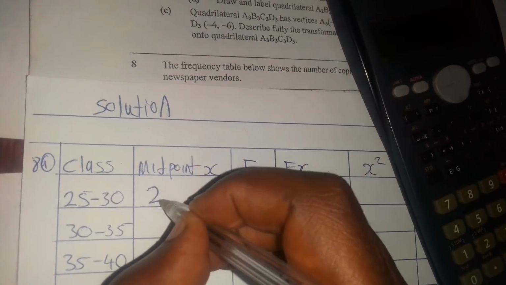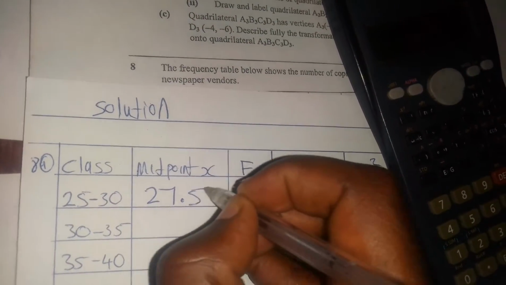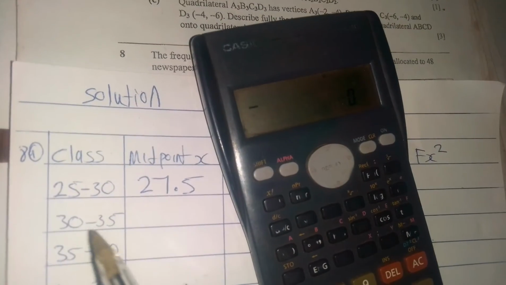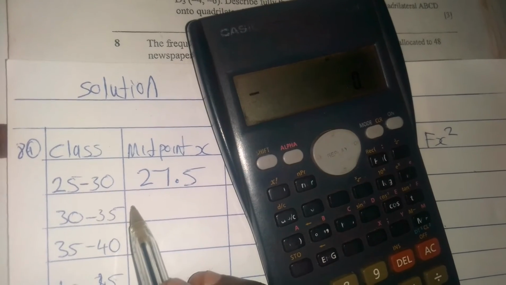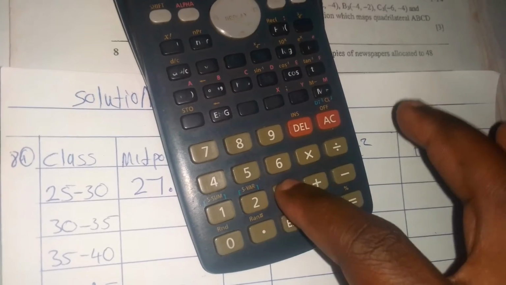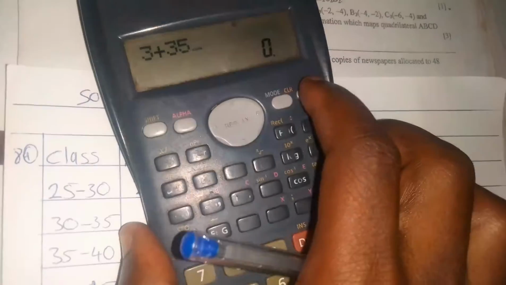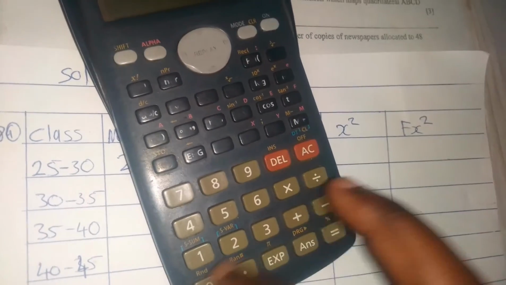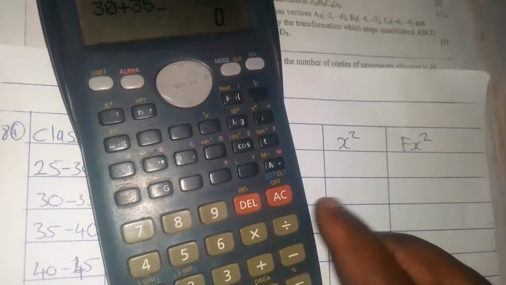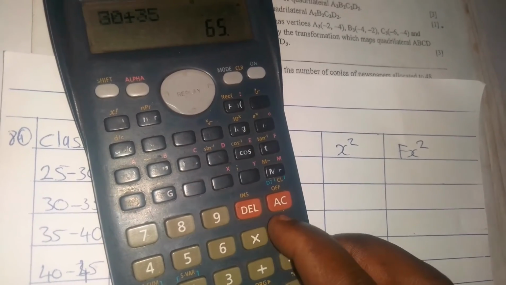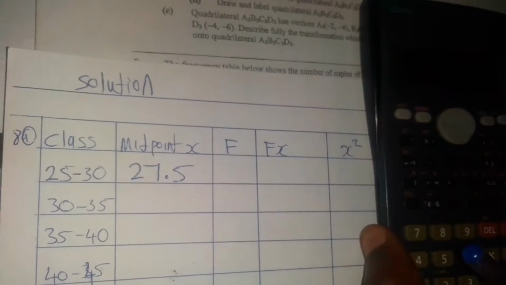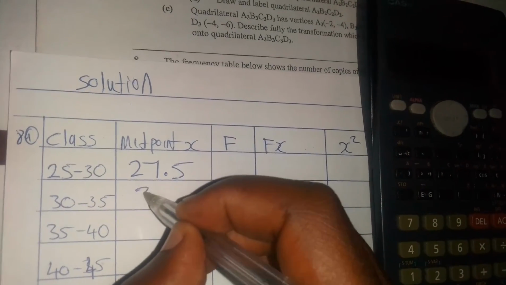So here I write 27.5. The next thing, I say 30 plus 35, and the answer I get I divide by 2. 30 plus 35 equals 65, divided by 2 is 32.5. So here I'll write 32.5.